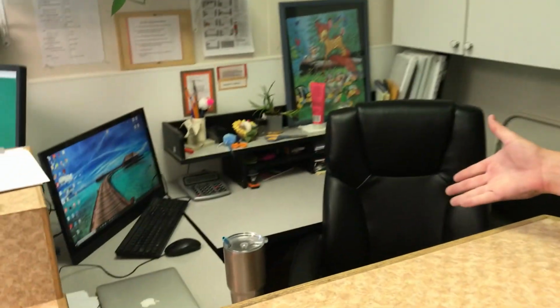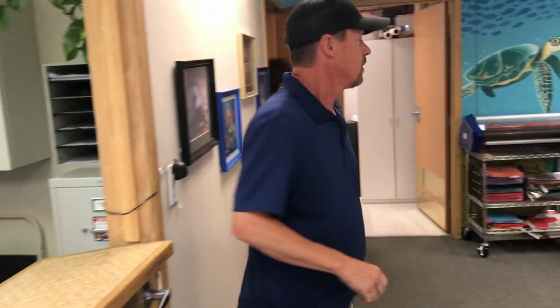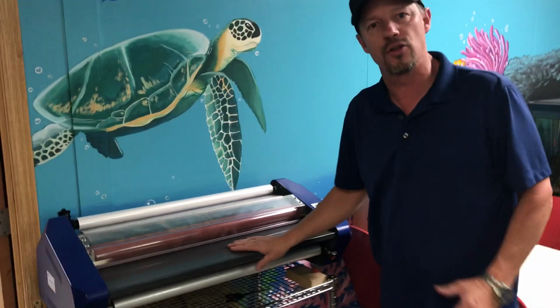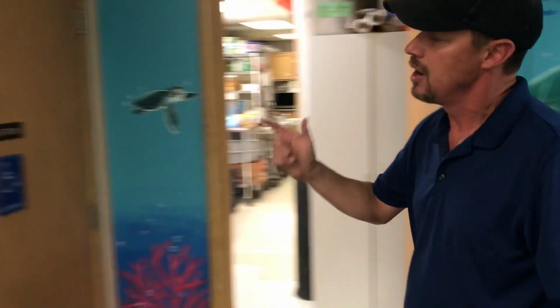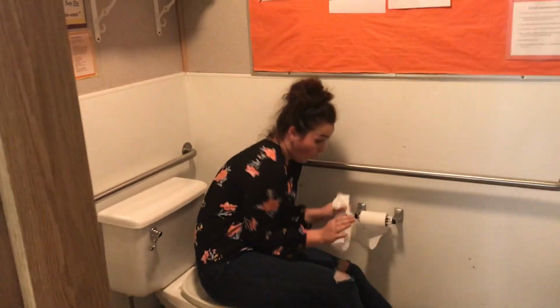If we come around the corner, we've got our front office where staff know they can come for questions or help. Turn around. We have a small front office here where staff can come and do some planning, some curriculum, and so forth like that. We have a full kitchen. We have a laminator. You can talk about procedures and expectations on how to use a laminator. Our staff bathroom is here. We've got supplies in there. Okay, that was a little awkward.